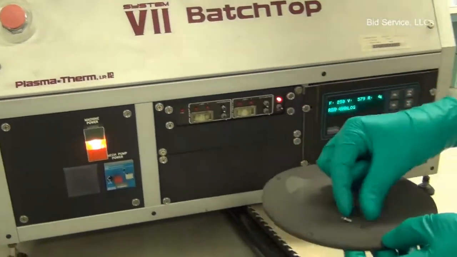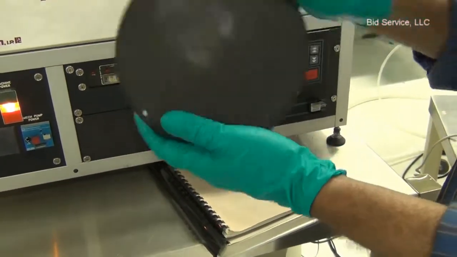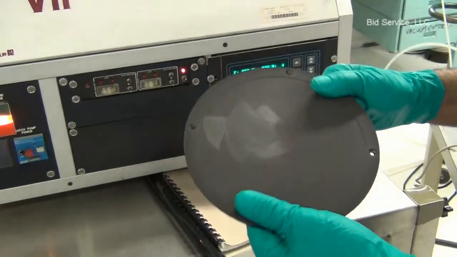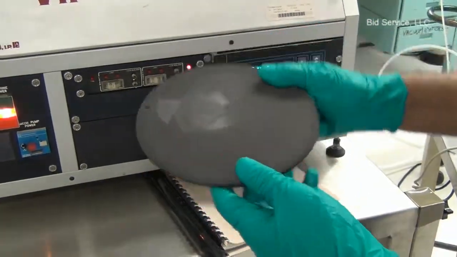We're including a graphite top for the substrate holder, just in case the process requires it, it can be used.